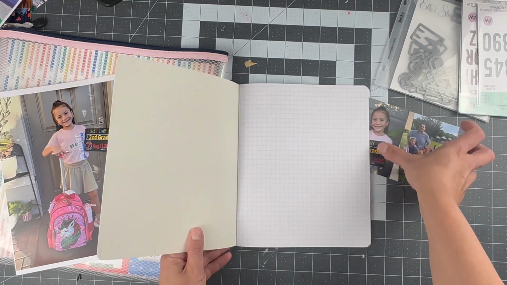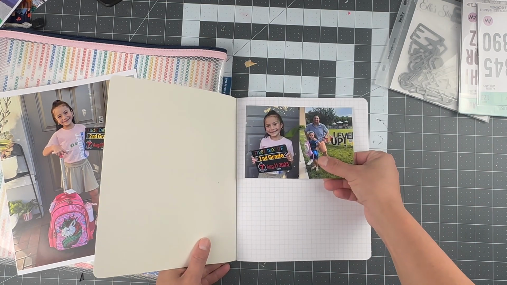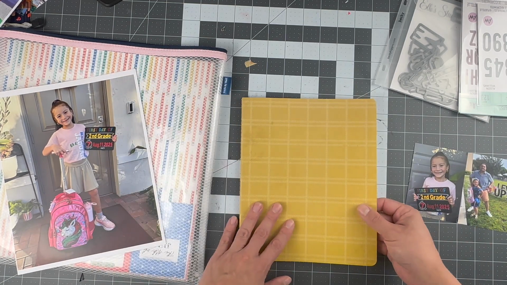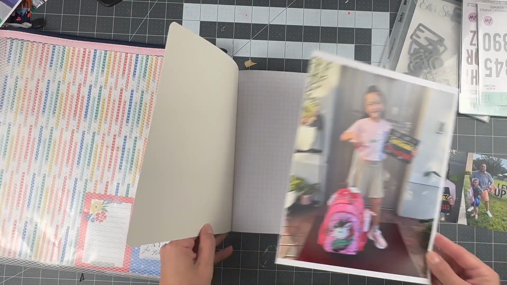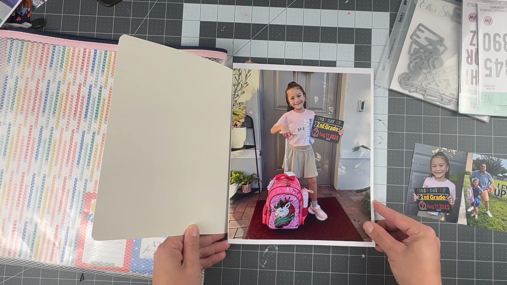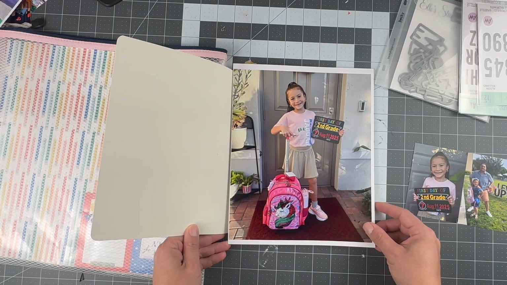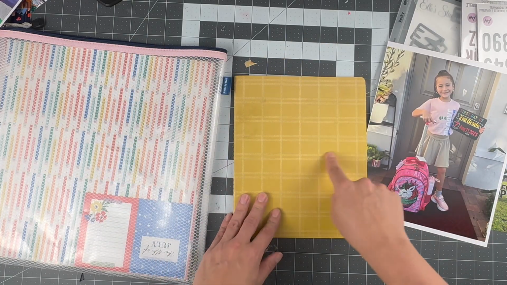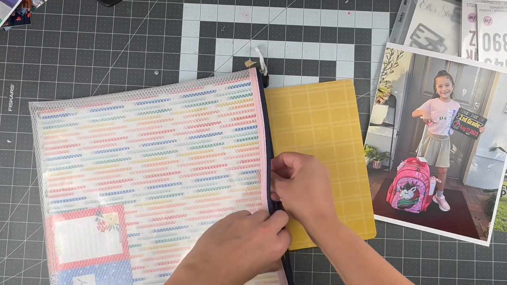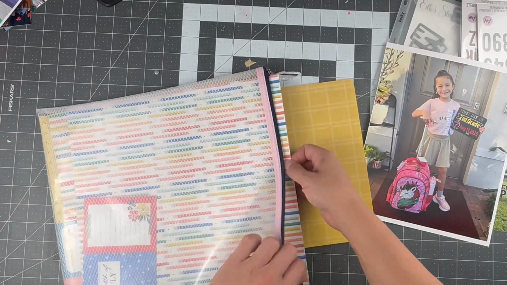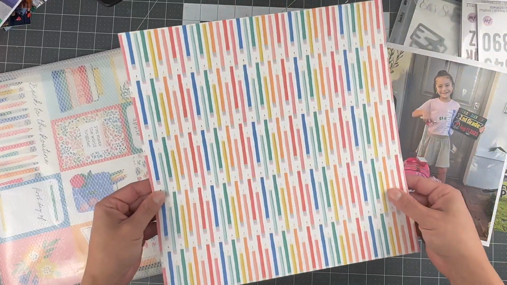Let's venture out and do the grid and see if it works well. Okay, so we have the notebook. I printed my full page photo that will go inside here for first day of school, 2nd grade. We will cut out the window. That's what we're going to do. And then to mat that, we're going to be playing with the season pass collection from Layle By Mail. It had a school theme with summer.